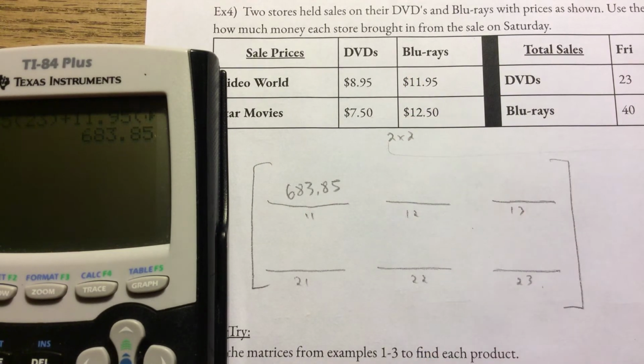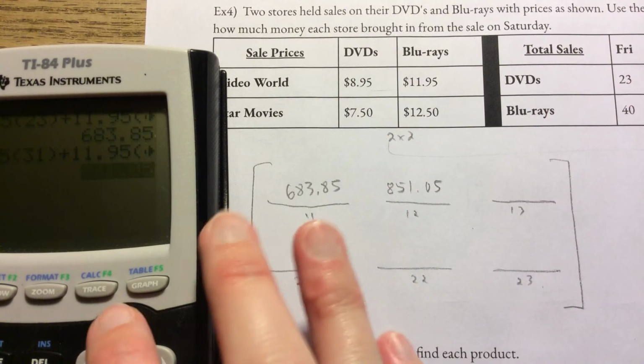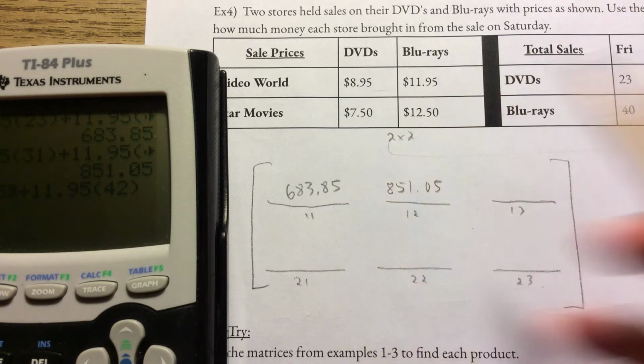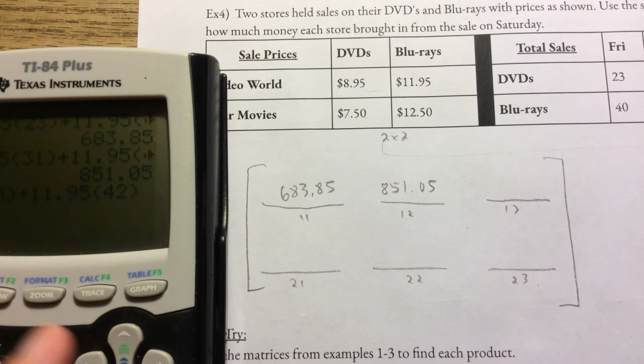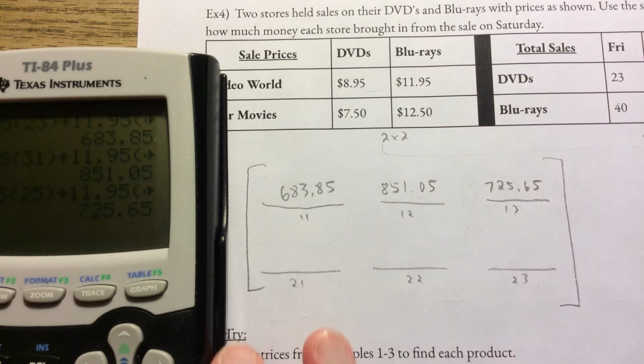Now, first row, second column, so I'm going to go back up and grab that and then just change these numbers in the middle here. Oops, that should be a 48. And this one would be the 31, because I'm doing this times this. So that gives me 851.05. Then I could change this one to a 42, and this one to a 25, because that's first row times third column, which gives me 725.65.